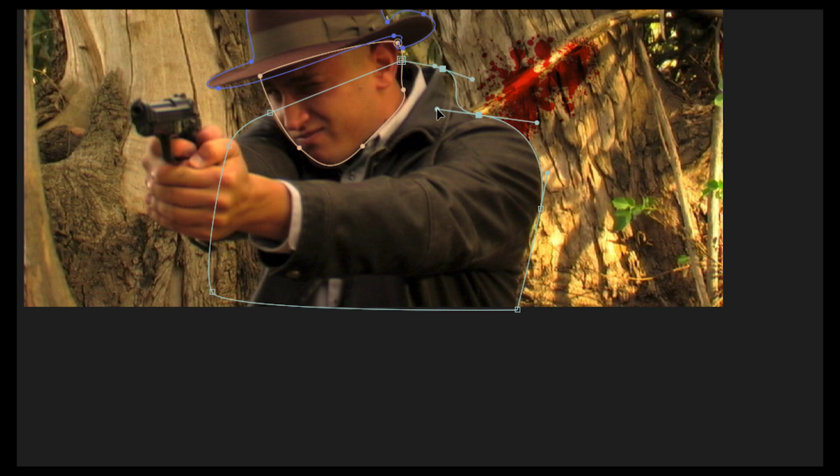But you can see by the angle of the path, the length of the path, you can create almost any shape. All right, so now to follow the jacket.